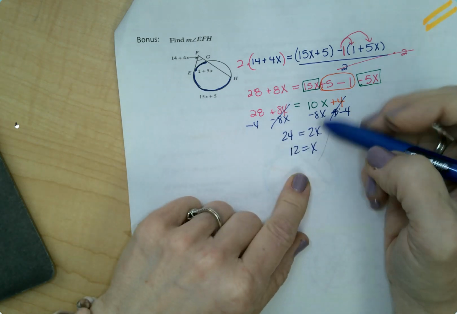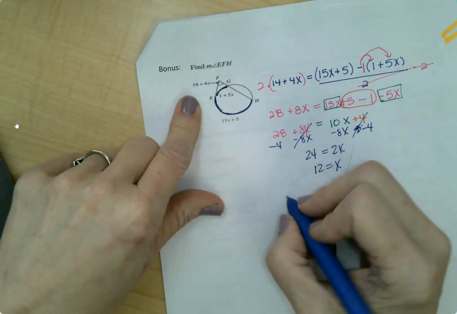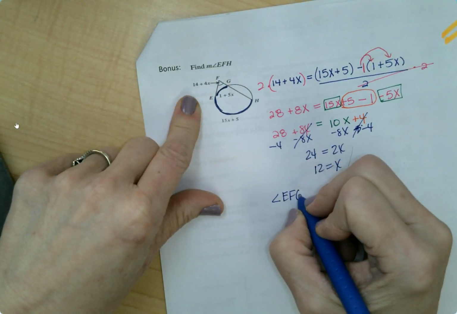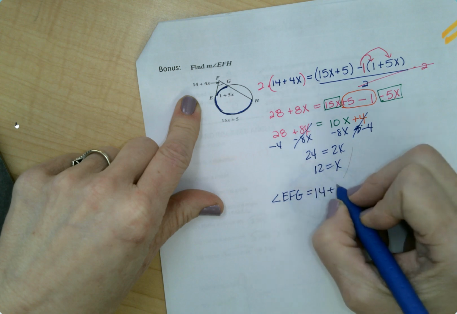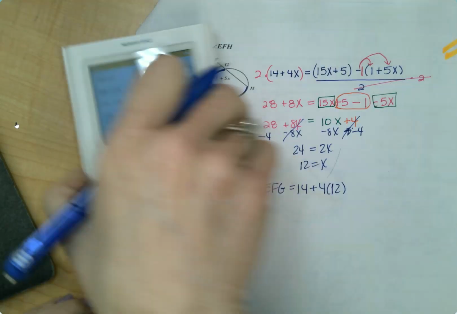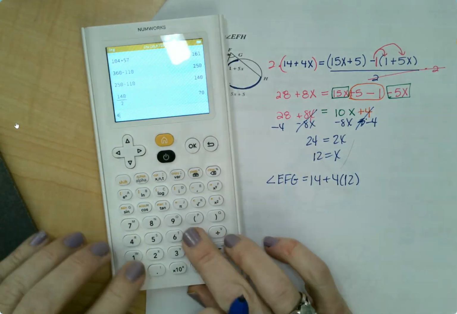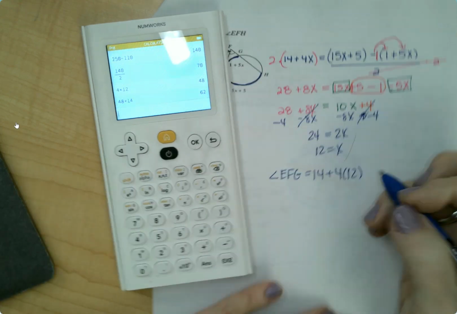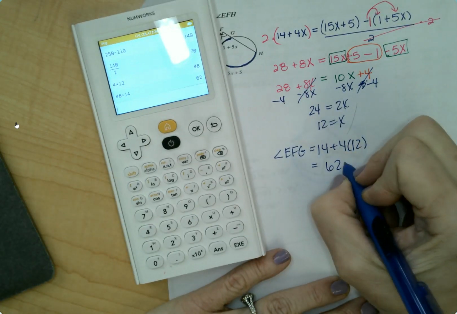Now that is not the final answer. I just need to get the measure of the angle, EFG, which is 14 plus 4 times 12. And that's what, 48 plus 14. So it is 62 degrees.